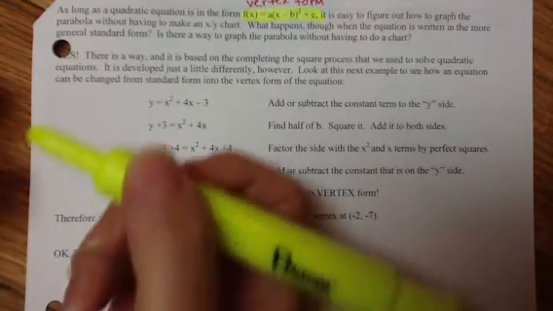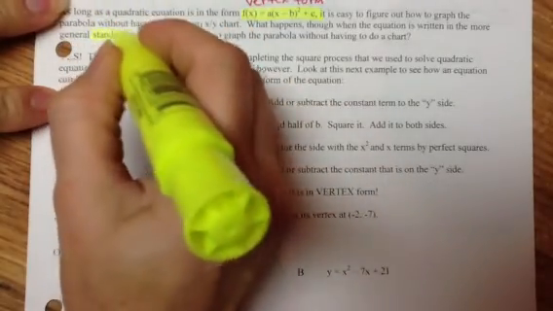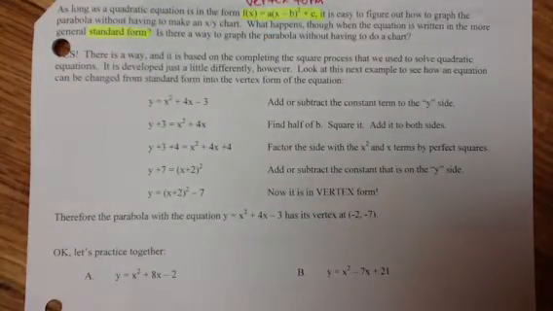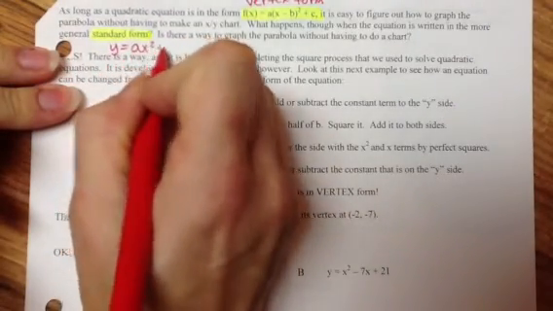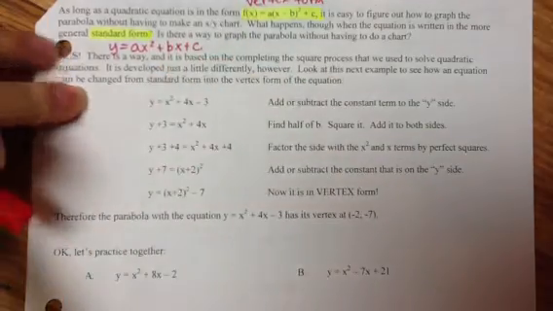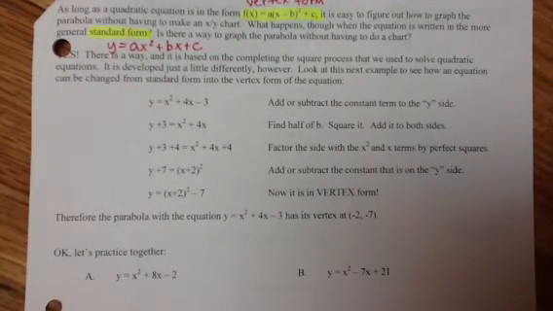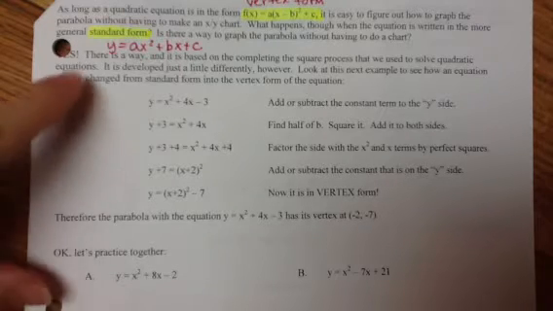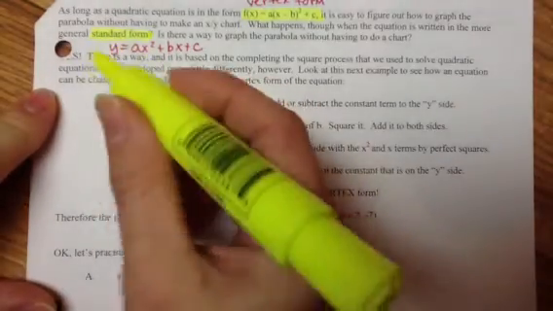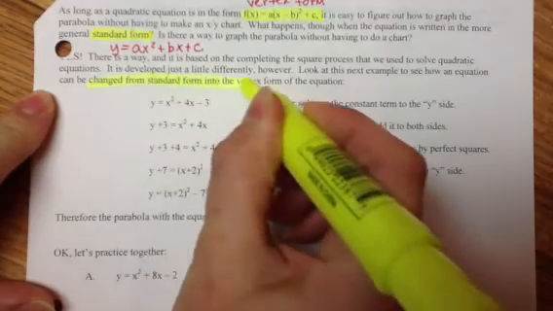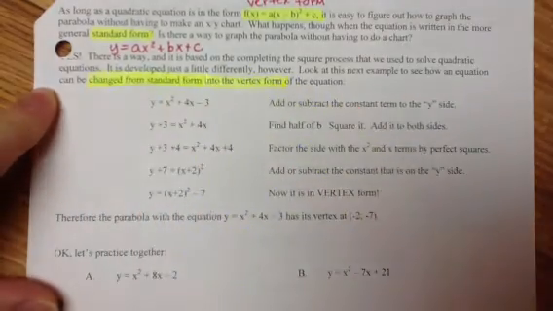But what happens when your equation is written in standard form, which is more often seen? Standard form is y equals ax squared plus bx plus c. So we'd like to be able to graph those without making an xy chart. And we're going to figure out how to do that today by completing the square. It's going to be the same general process we used when we were solving equations, but it is just a little bit different. So we're going to be working on changing from standard form into vertex form by completing the square.